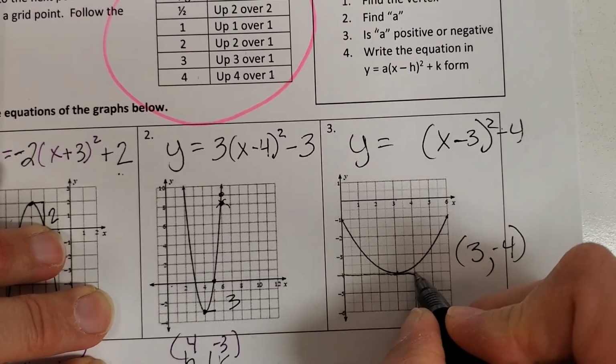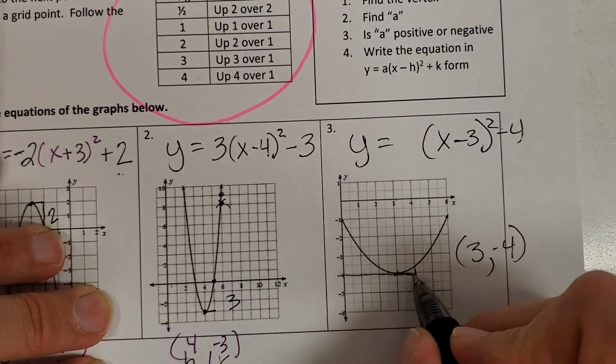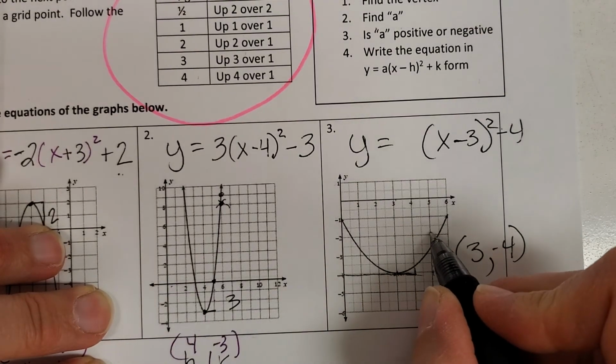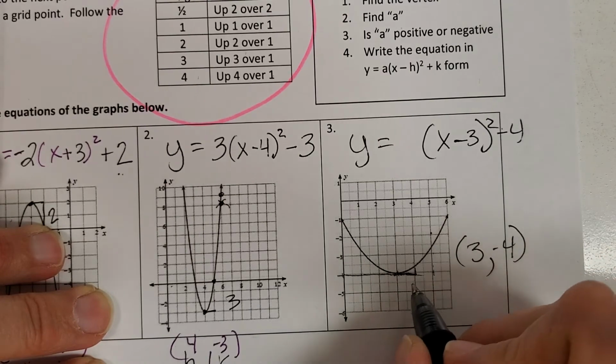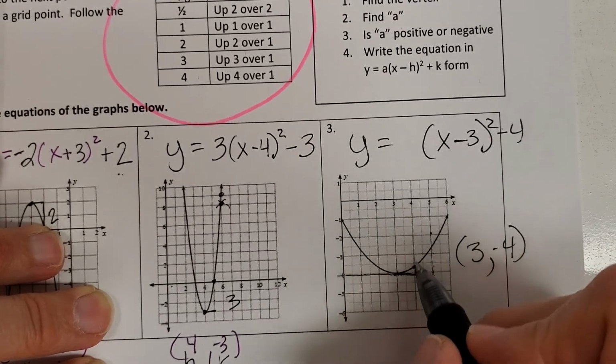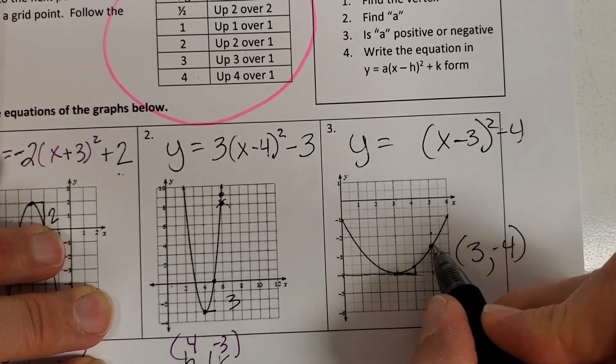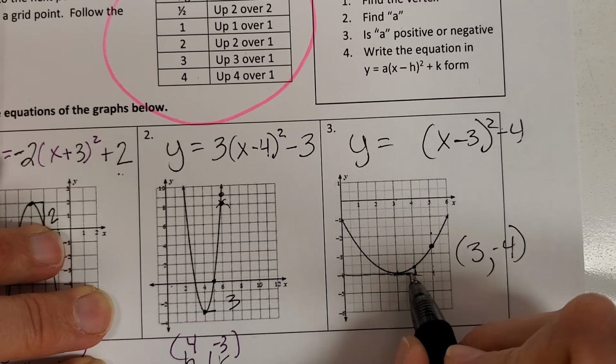I go over 1, up, ooh, I don't know, is that a half, is that a third? So I say, okay, well, what if I go over 2? Am I up 2? No, that's tricky. Why did I give you such a tricky one? Let's see, I'm counting by ones. So here is where it touches. And let's see, over 1, up, that looks like a third. I'm gonna say it's a third.